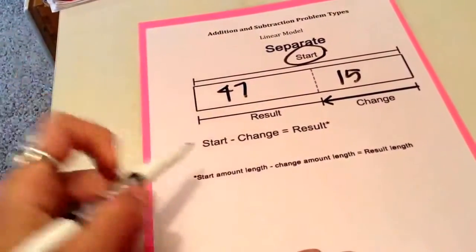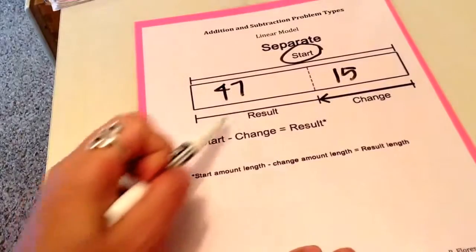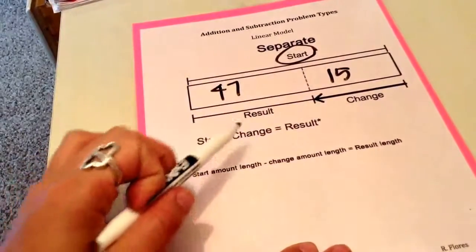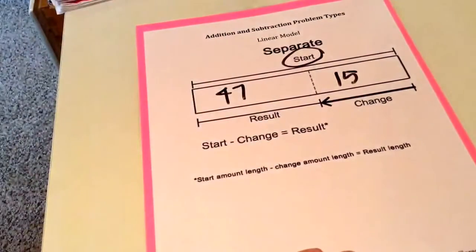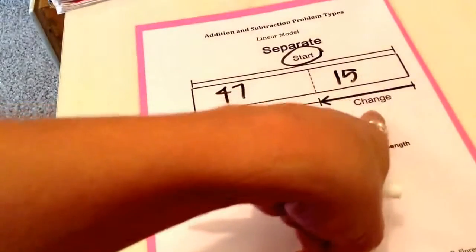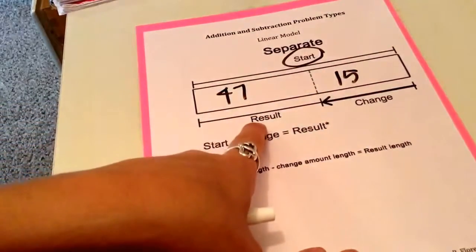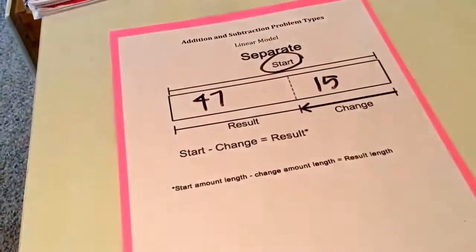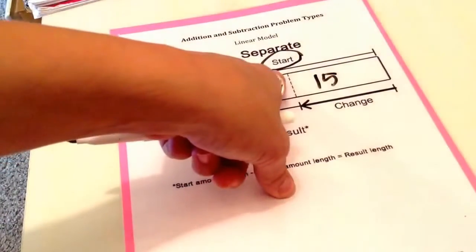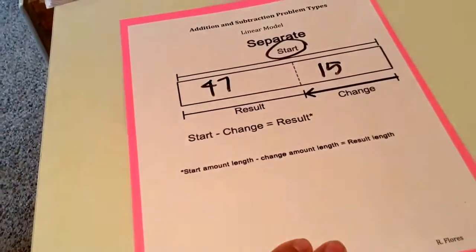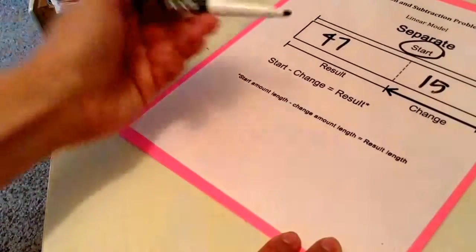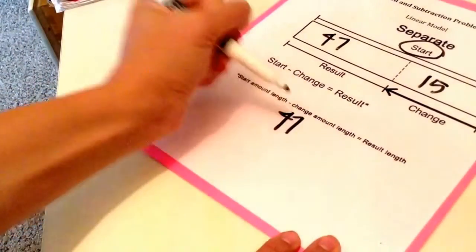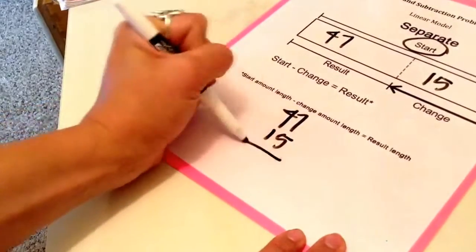So normally, when working a separate problem, you would use this equation: start minus change gets you to your result. But because we already have our change and our result, and we want to find our start, we can actually add these two numbers together to figure out how many plants Samantha started with in her greenhouse. So we'll do 47 plus 15.